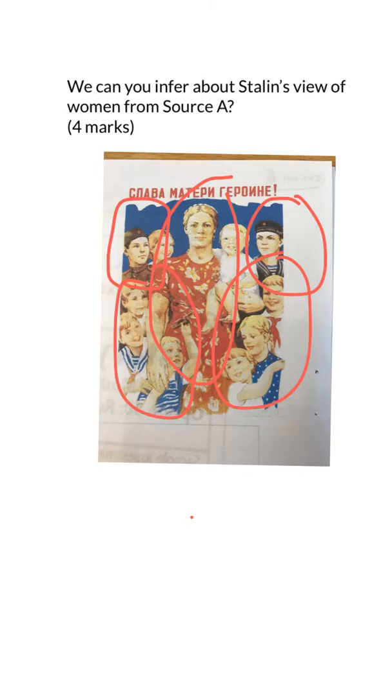A second inference that I could make, for example, is that women were not supposed to work and they were supposed to stay at home. How do I know this? I know this because the woman isn't dressed as a factory worker, or as a farmer. She's dressed as a housewife. A third inference I could make was that Stalin thought that women should raise soldiers to fight for the communists. How do I know this? Because the 2 children in the background, one's dressed as a sailor and one's dressed as a soldier.